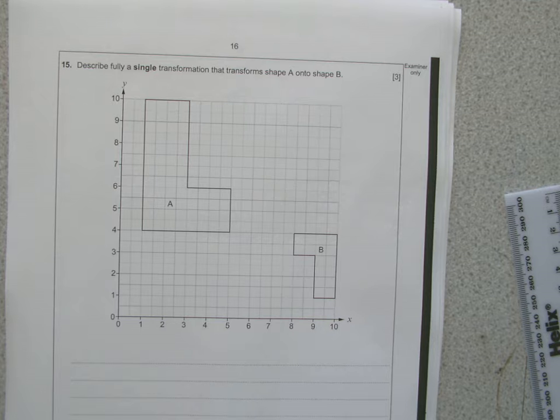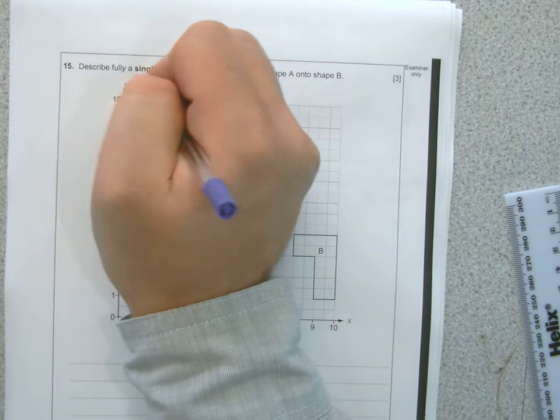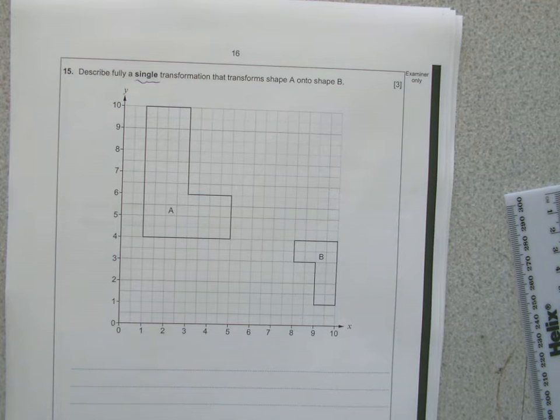Right, with this question here, describe fully the single transformation that transformed shape A onto shape B, okay? And in a way, they're helping you out a little bit here because they've bolded, haven't they? Single transformation. You might look at this and think, well, there's a couple of things going on here. You might think that certainly there's an enlargement, yeah, because the shape is changing size, right? From A to B, it's getting smaller, isn't it?